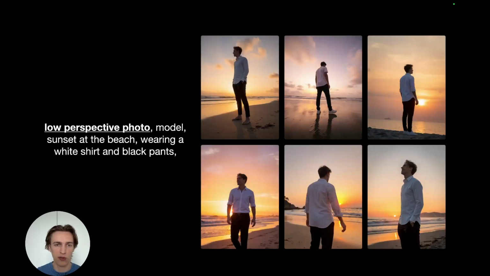Another option is you could also, for example, start the prompt with something like a low perspective photo, or you could do like a bird's eye view or stuff like that. You can't sort of fully control things, and it probably can't do extreme angles like a drone photo of a model or stuff like that, but it's at least possible to control the perspective in various ways, either by prompting for stuff that's outside the scene or by writing something like a low perspective photo, for example.